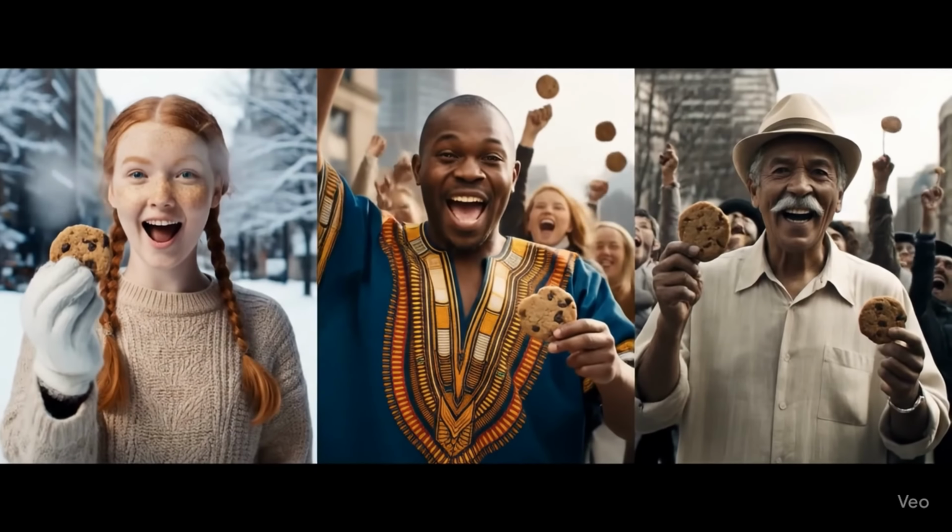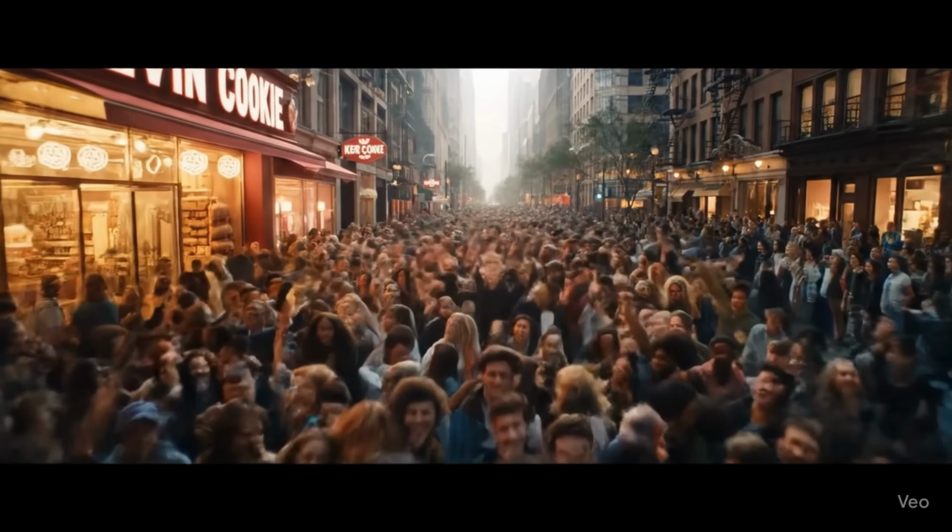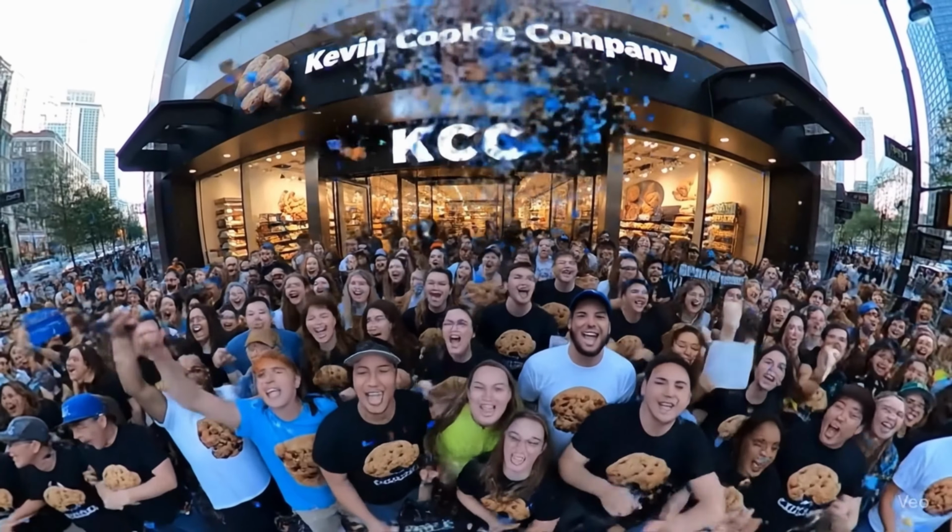Everyone agrees. Kevin Cookie Company cookies are the best in the world. Thousands are lining up for a taste of cookie greatness. KC!